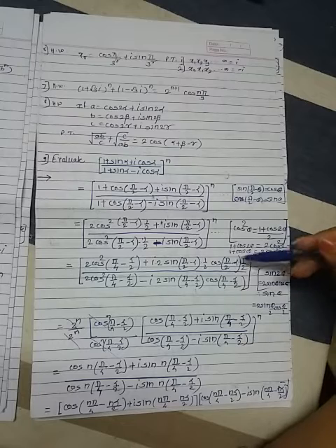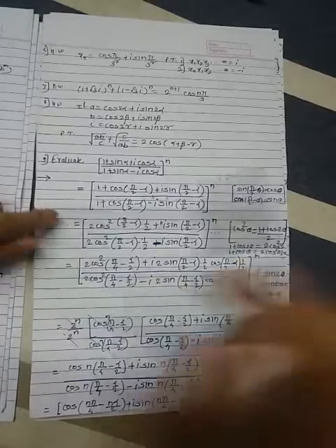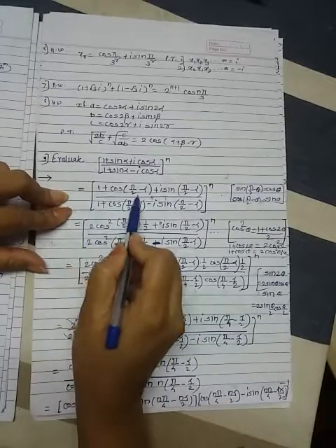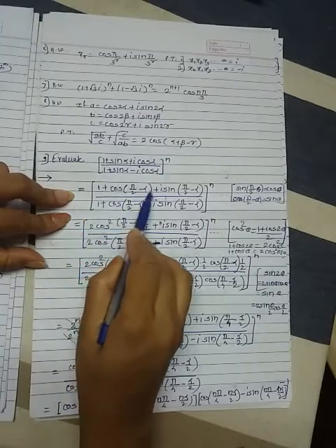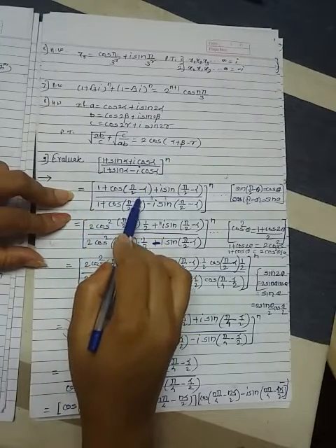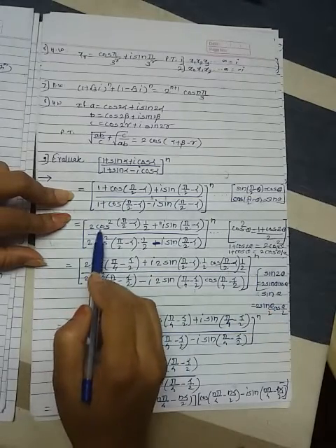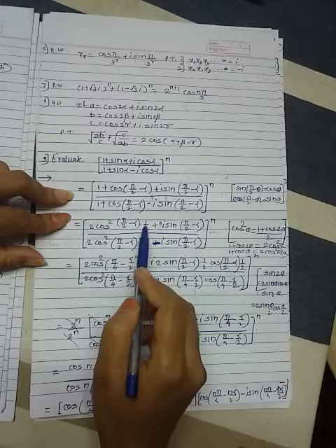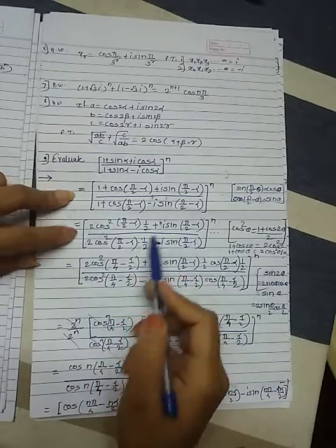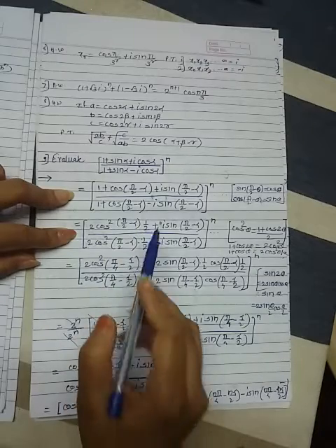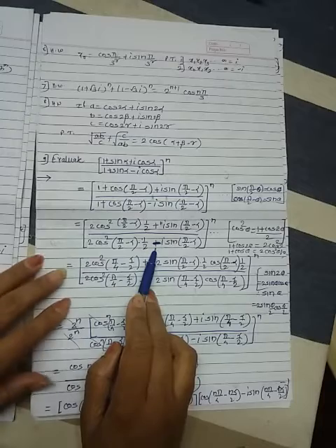Now use the formula 1 plus cos theta is equal to 2 cos square theta by 2 for these two terms only. These two terms as they are, 1 plus cos theta, the value is 2 cos square theta by 2. Plus the remaining term is the same. Here also the denominator is the same, just plus and minus is the difference.